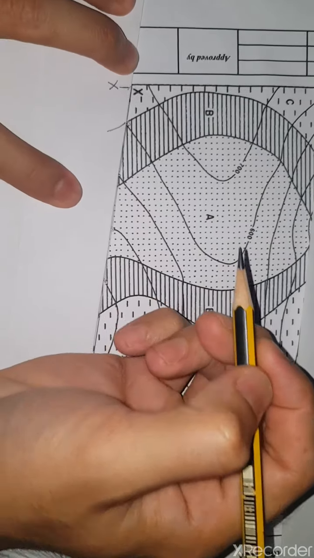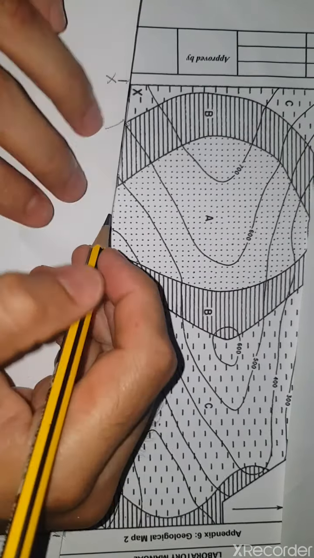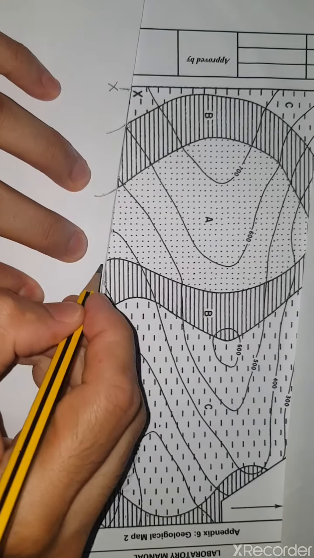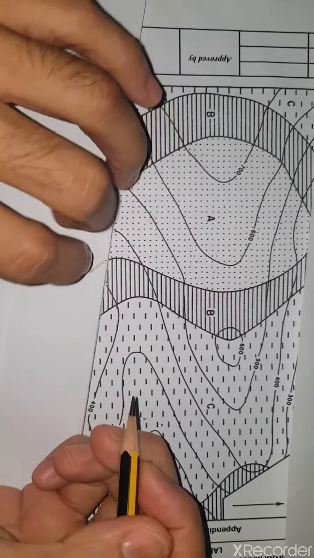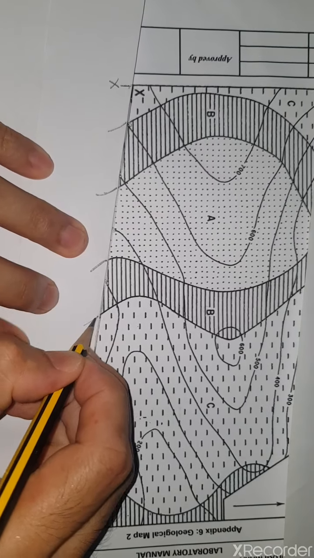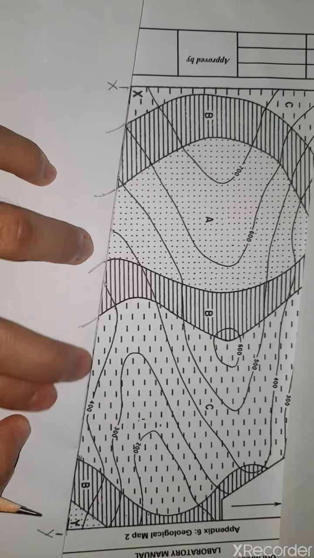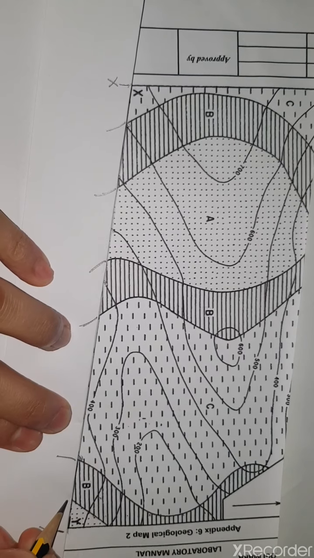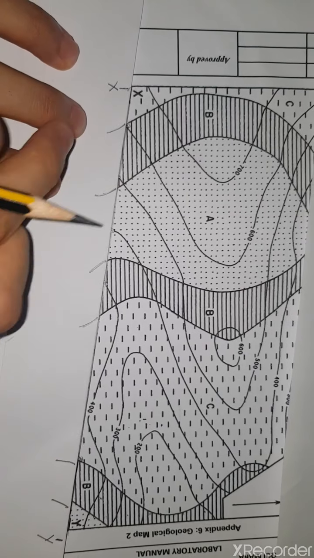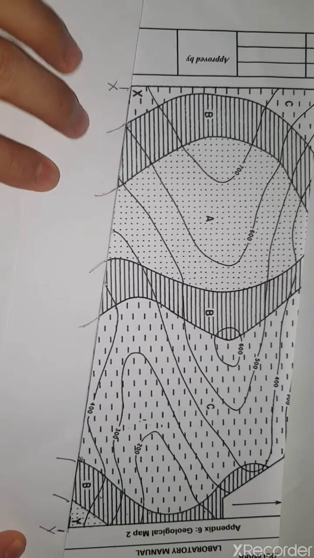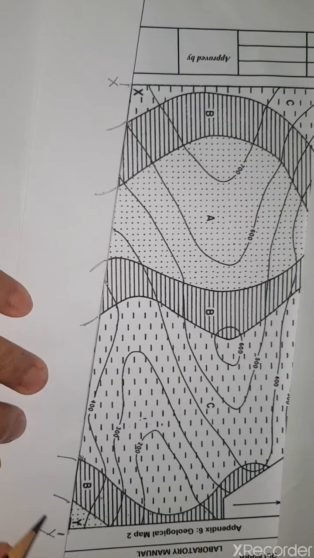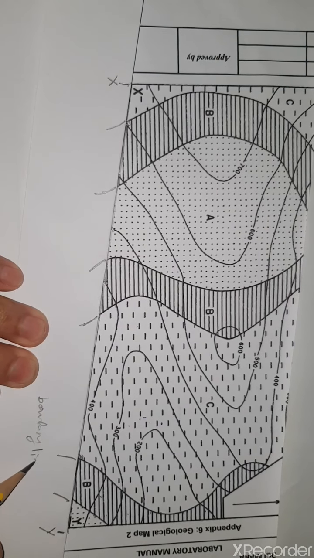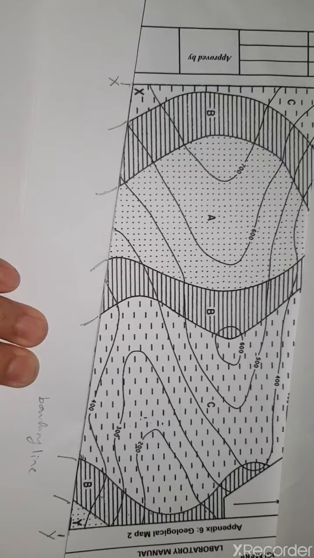Then also take this one, and another one, then the second last and the last one. So this is the boundary line.